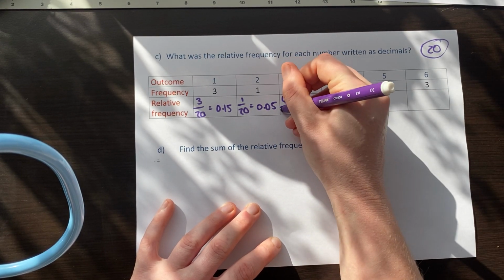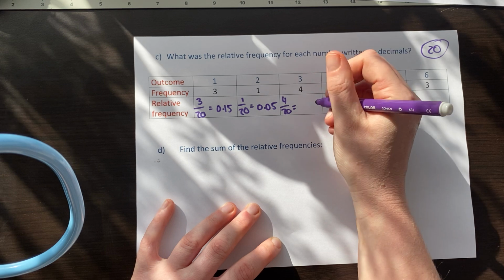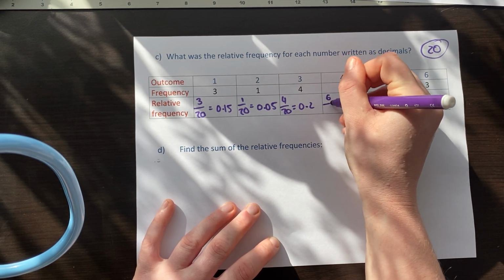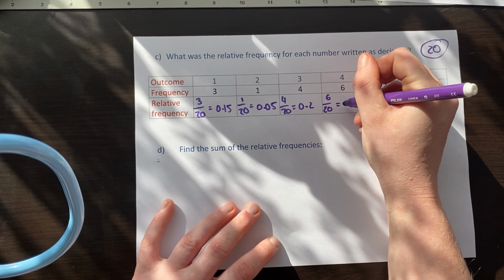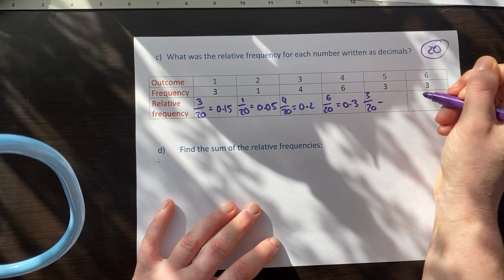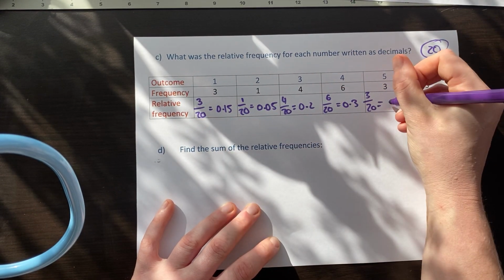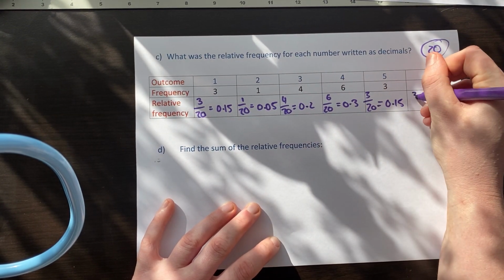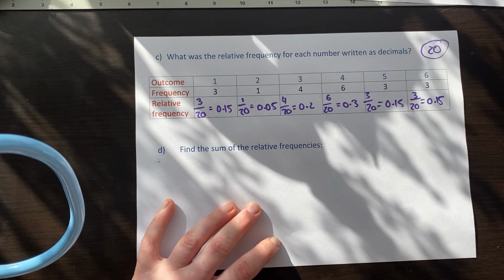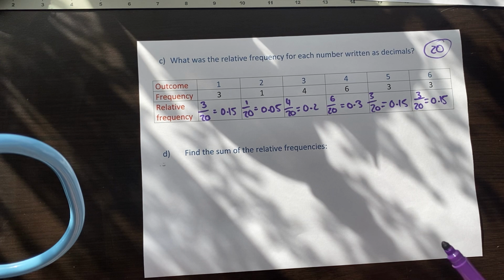4 out of 20, which is 0.2. 6 out of 20 is 0.3. 3 out of 20, and the cheat thing is, if we look up here, we've already done it. Okay, so now we've done the relative frequency. So we literally just found how many times it actually came up, the probability.